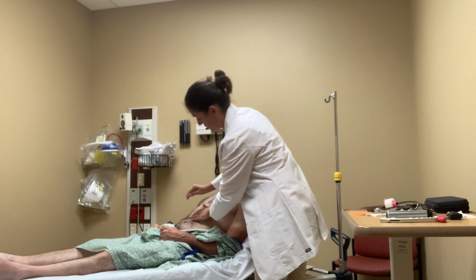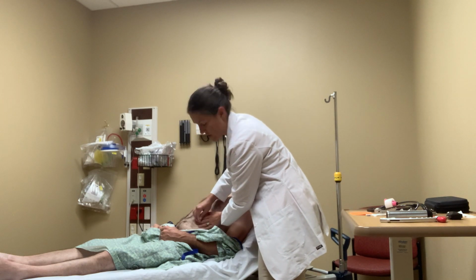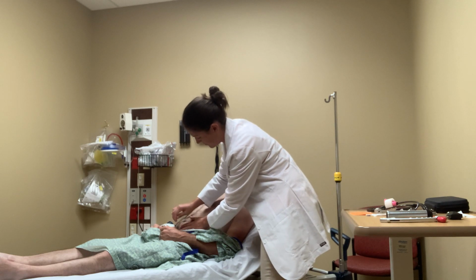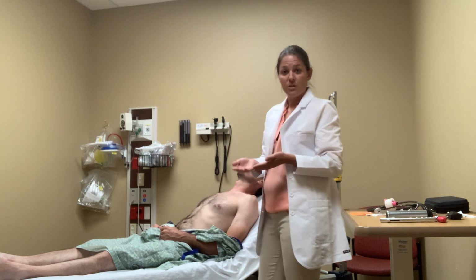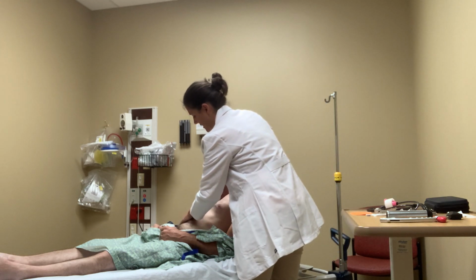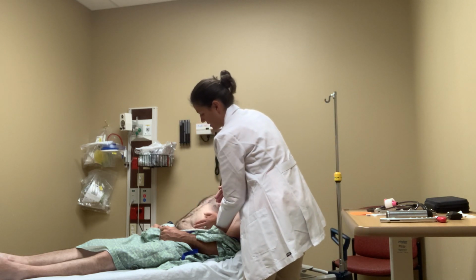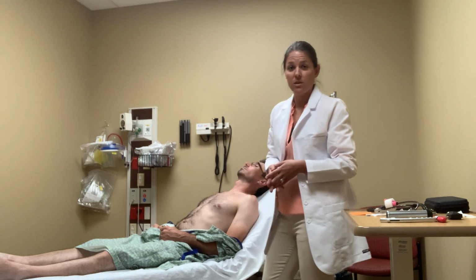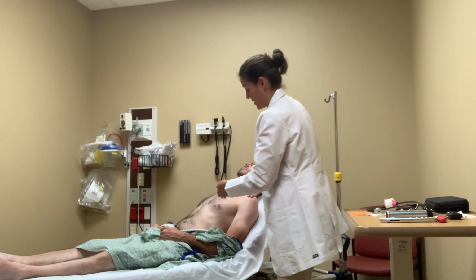I'm going to continue on with my percussion. I'm not noting any dullness over the spleen, which is an expected result. Okay. I'm going to move on to palpation of the abdomen. I'm going to start with light palpation, just noting any masses or swelling that could be seen at this time. I'm now going to perform deep palpation, so I'll be looking for the liver sternal border, or the inferior border.